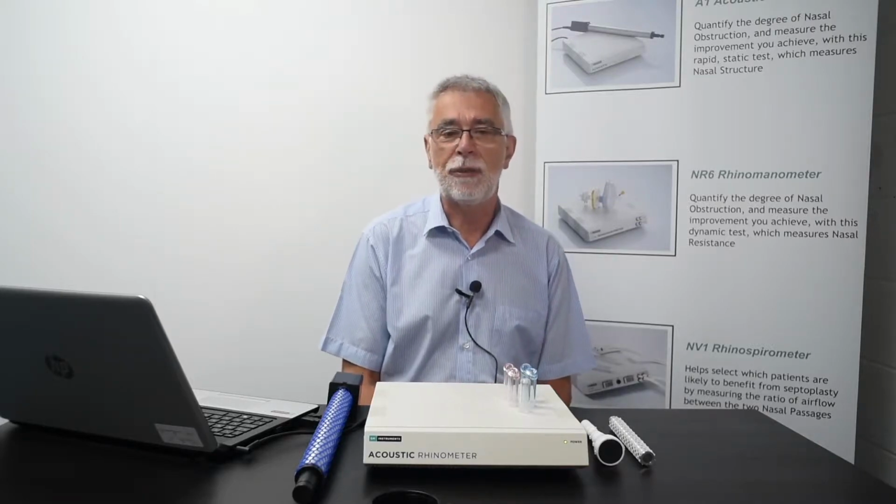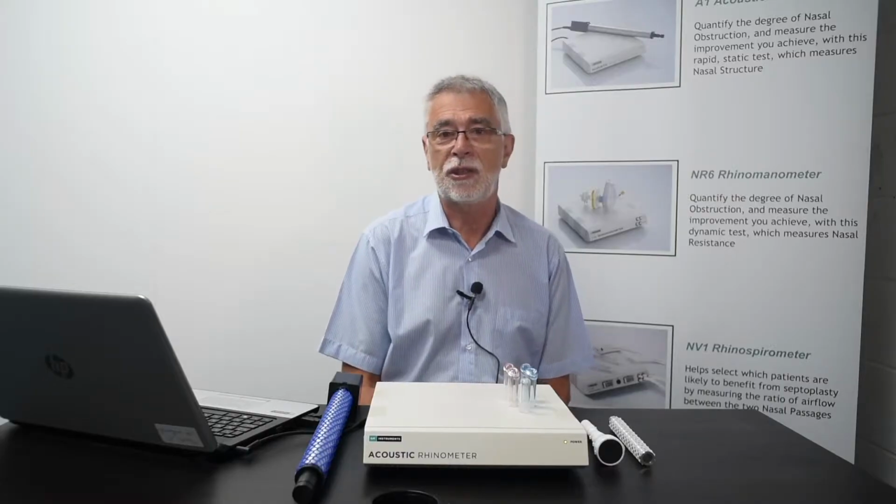The acoustic Rhinometer is an instrument which allows you very quickly and easily to determine the structure of a nose. It measures the internal profile of the nose, and it presents that information in the form of cross-sectional area as a function of distance. So with very little effort, you're able to produce an internal profile of the nose, to determine where the obstructions are and how severe the obstructions are, and to allow you to compare before and after treatment what has happened inside the nose.